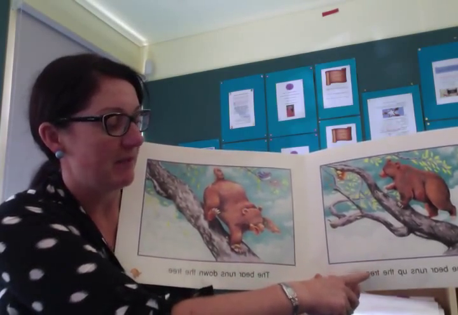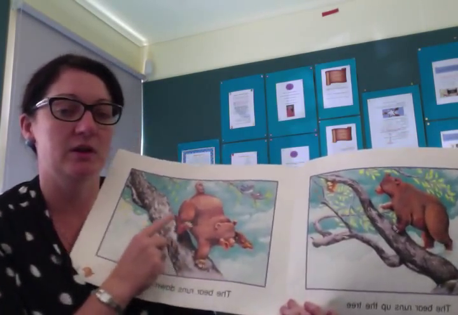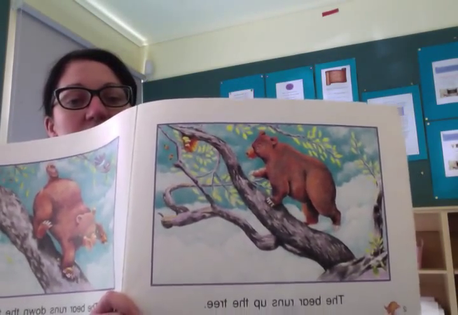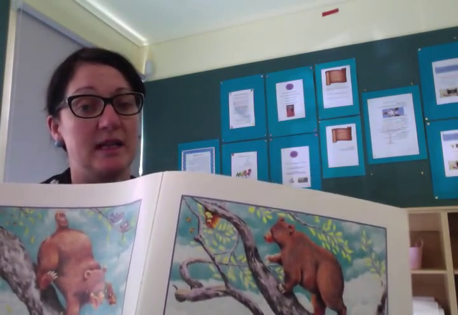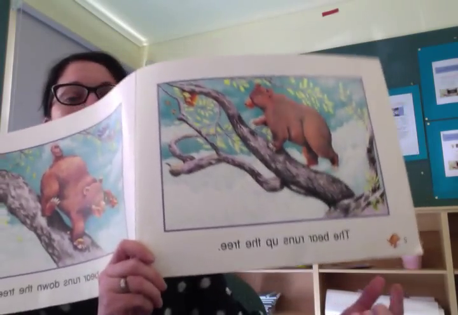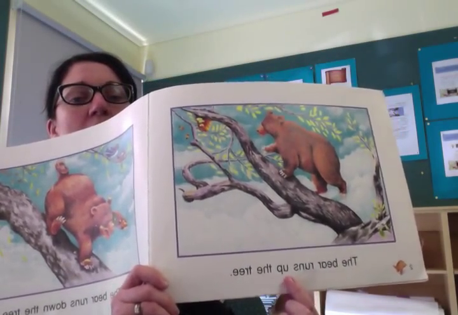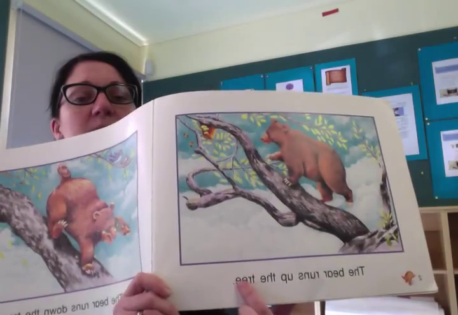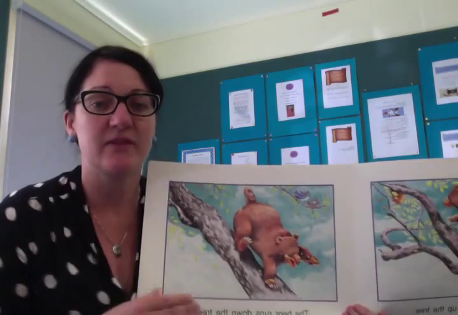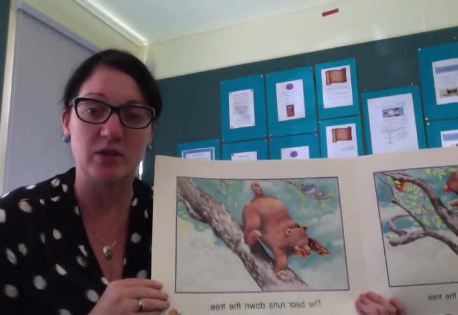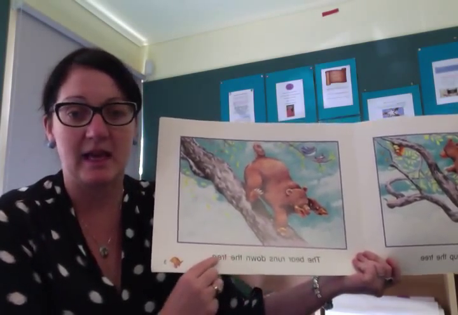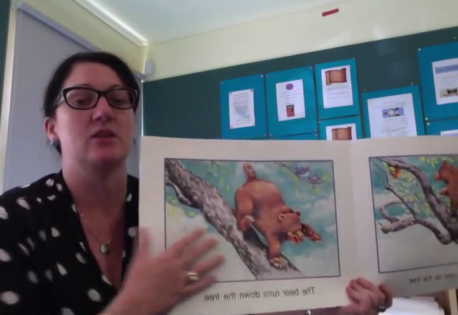The bear runs up the tree. If I'm reading it in the big class, my first question is to the ones who need this extra prompting about how to use their eagle eye. How can you use your eagle eye to tell me where the bear is going? Okay, so the bear runs. I'm using my eagle eye to see where the bear is going. Up the tree. If that person gets it, that's fantastic, because I've achieved success with them using the eagle eye. Again, the bear runs down the tree. Where's the bear going? It's going down the tree.